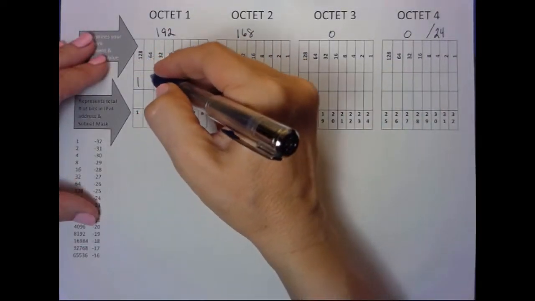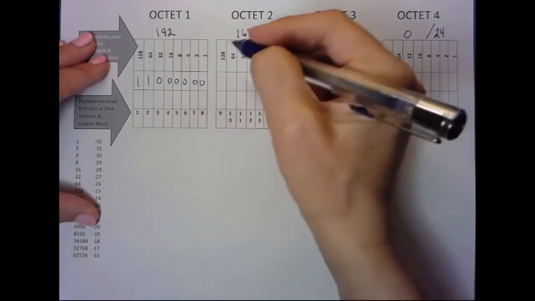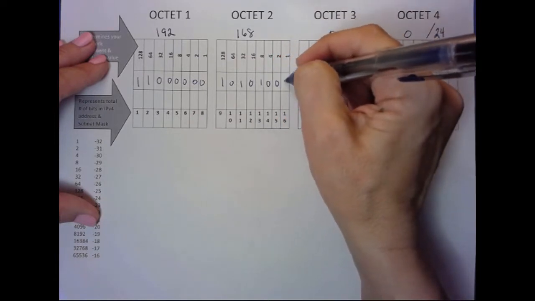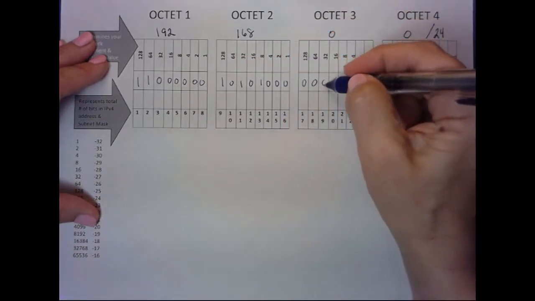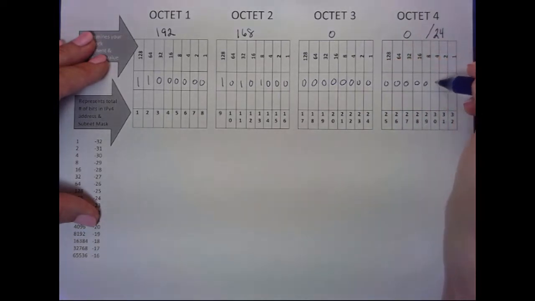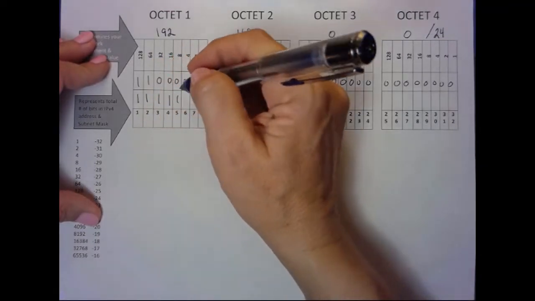So we've got 192.168.0.0, and we have a 255.